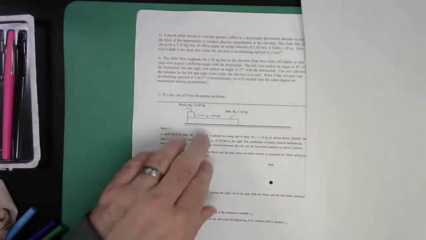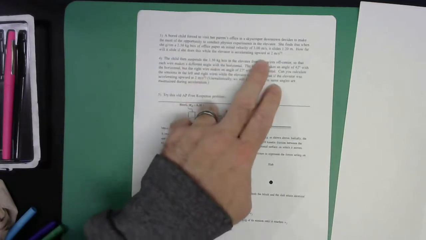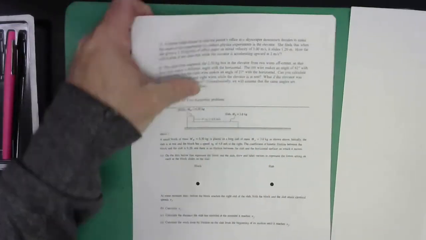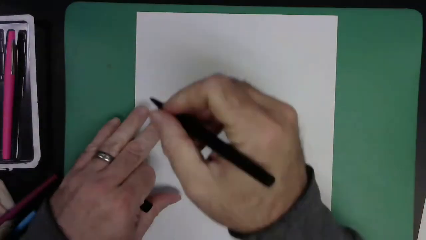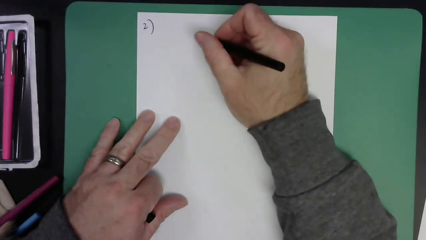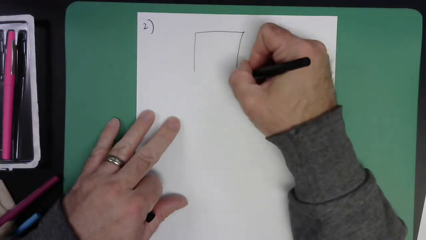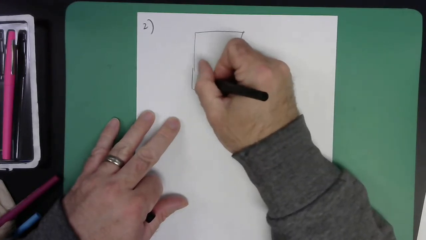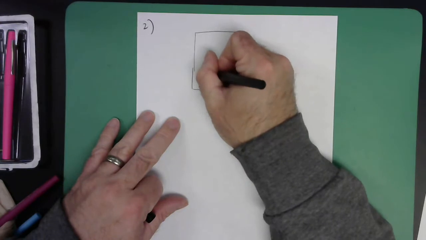We are shoving a box of office paper in an elevator, watching that box slide along 1.2 meters, right? So that looks like this. Okay, I've got my elevator. I got the box. We give it an initial velocity, right?